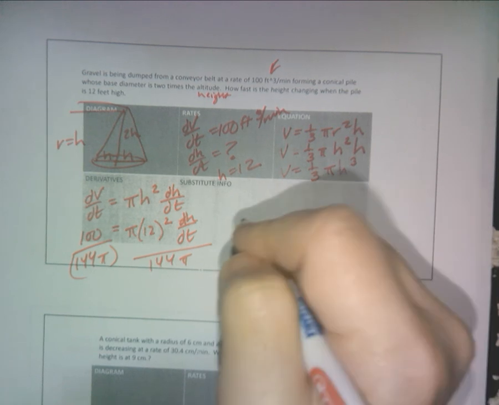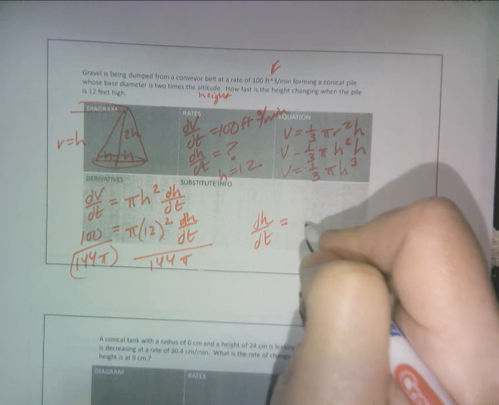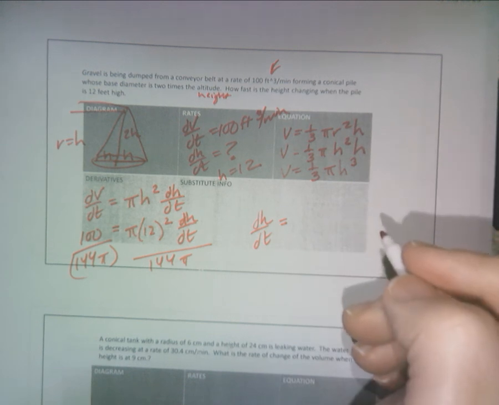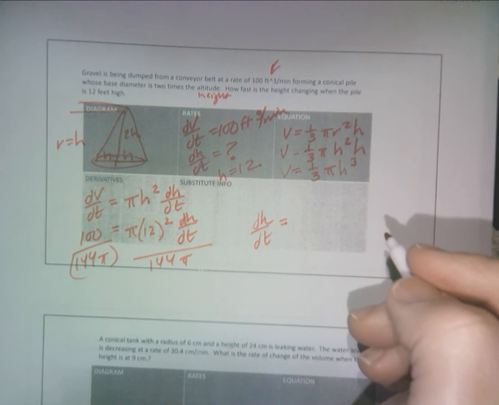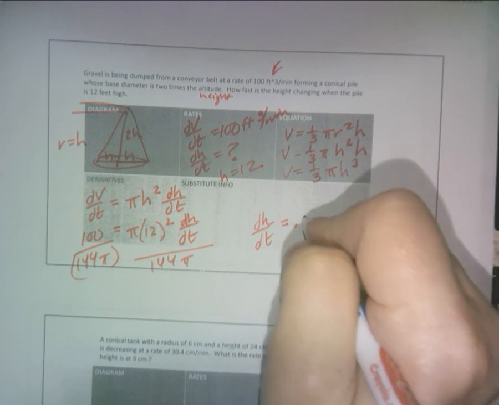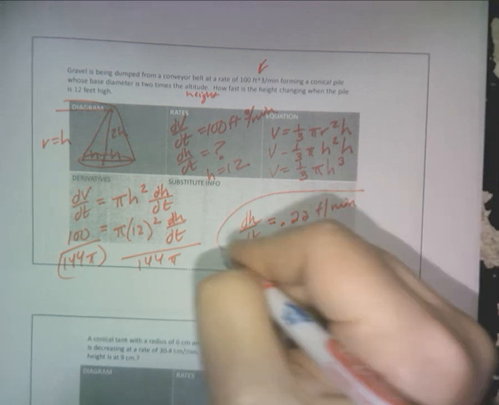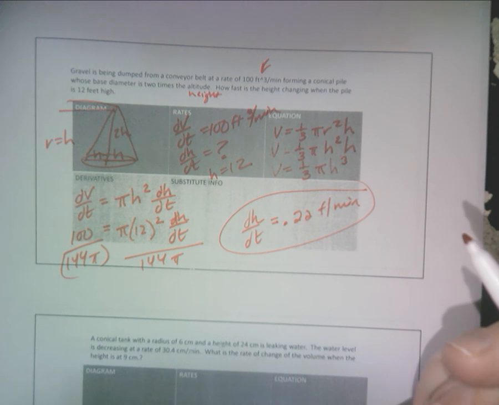And again, when you divide, put a parenthesis around it. Anyone? 0.22 feet per minute. That's how fast the height of the gravel is changing when the height reaches 12 feet.